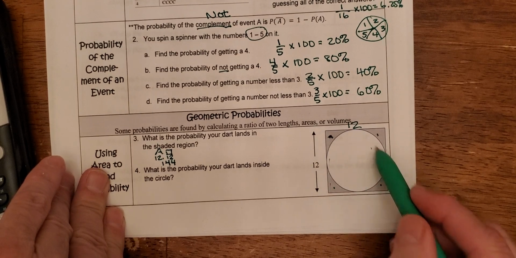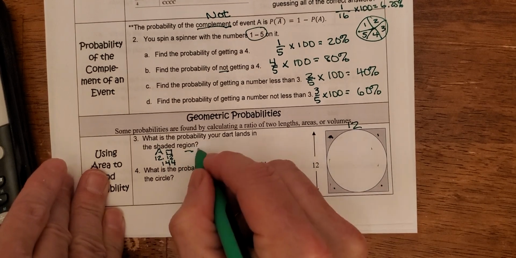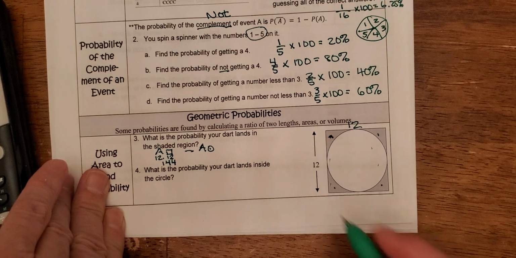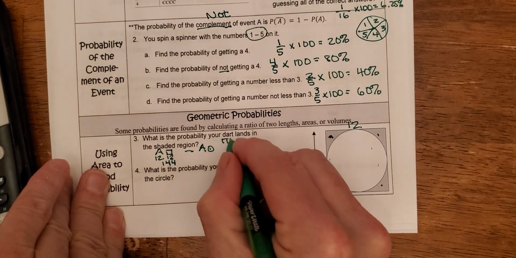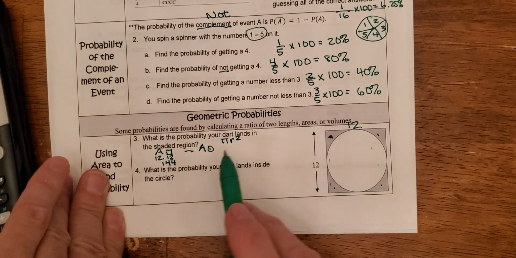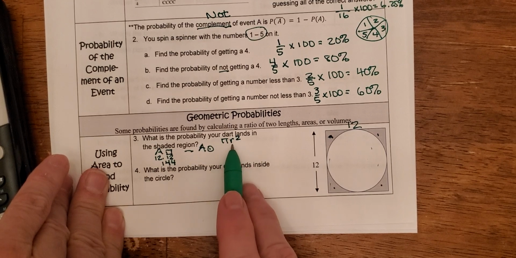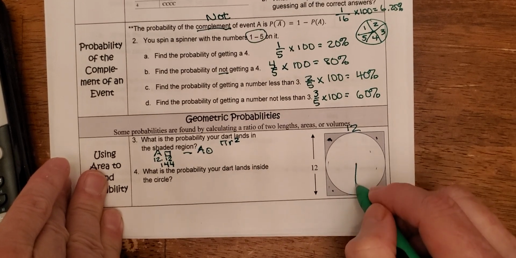Okay, so we need to subtract the circle away. So the area of the circle. Now, if you remember, area of a circle is pi r squared. It's on the formula chart. Okay, so r would be the radius.